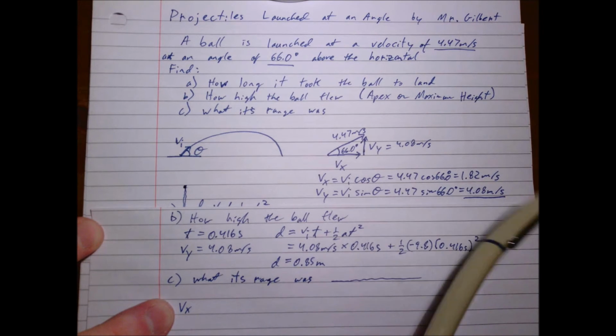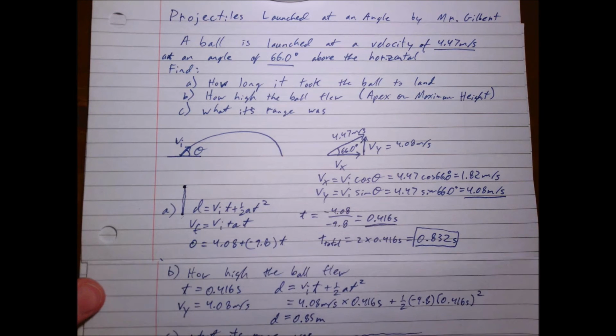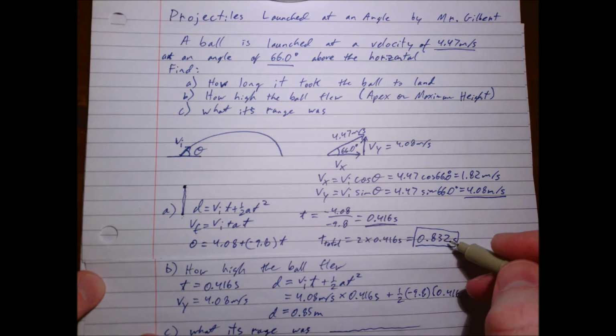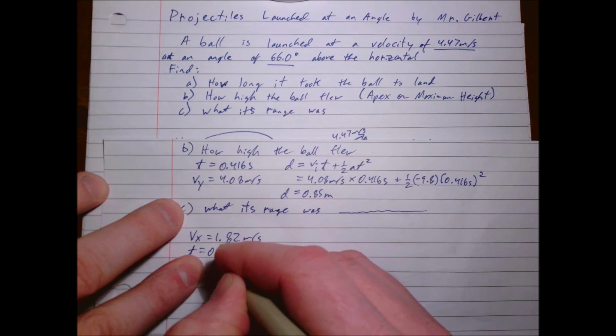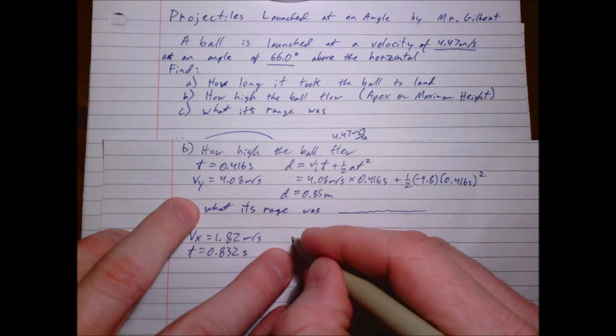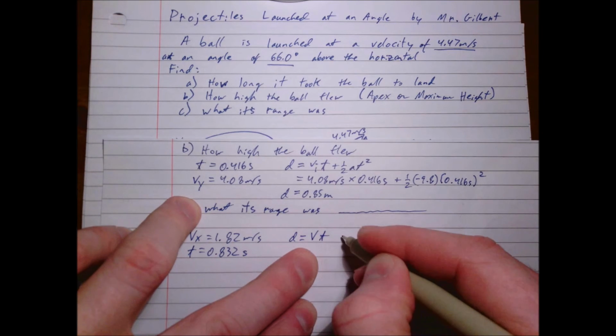So Vx we know is equal to 1.82 meters per second. We know that the total time we figured out is 0.832 seconds, so t equals 0.832 seconds. So we can calculate the distance by just doing velocity times time.